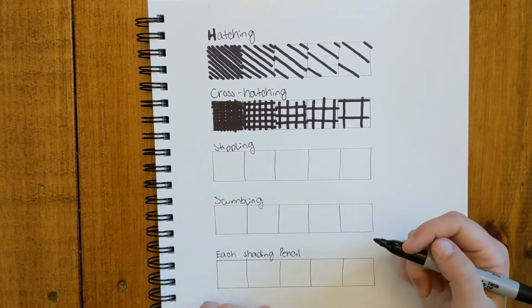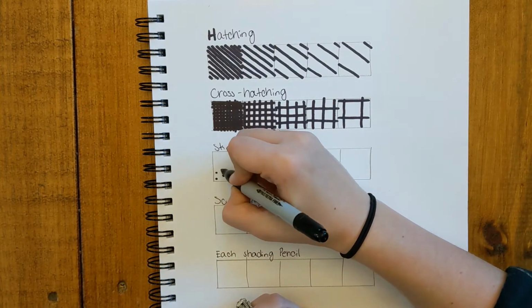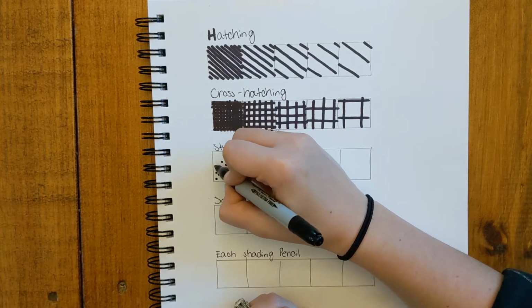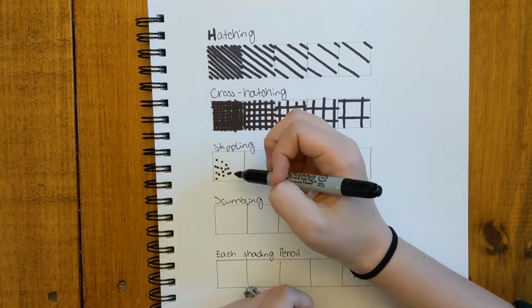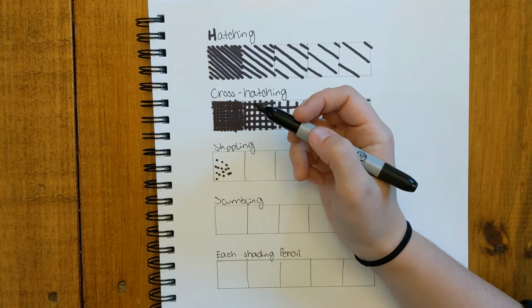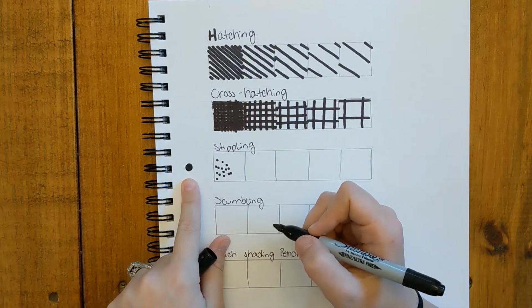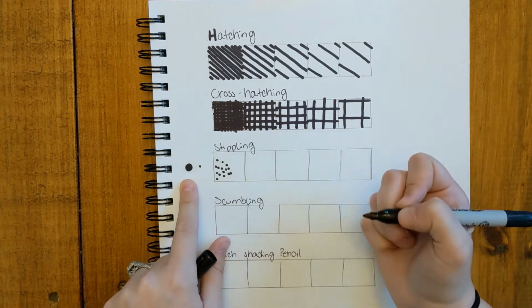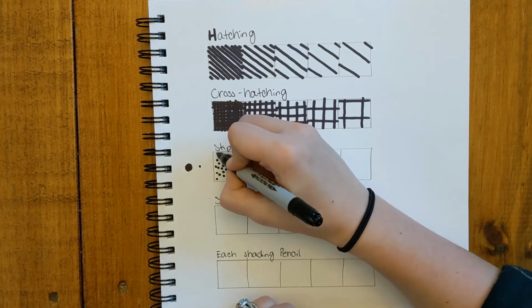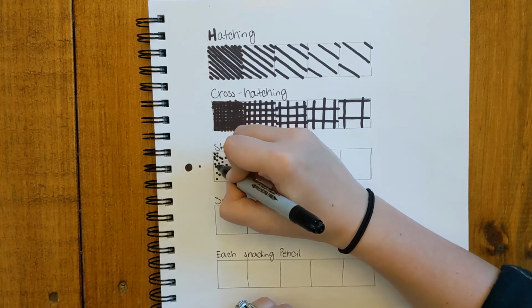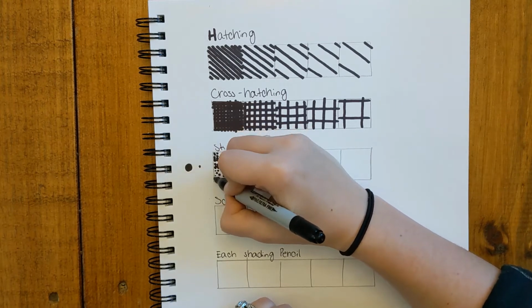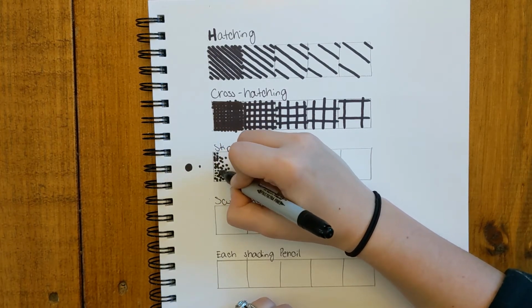Stippling is where you're using dots to show your value. Same method applies. You want to put your dots close together, and we want dots, not spots. All right, so for stippling, we don't want this. That's not what we want. That's a spot. We want a dot. All right, so you're going to put these together as close together as you can to create that dark value.